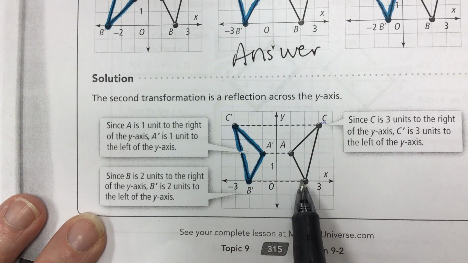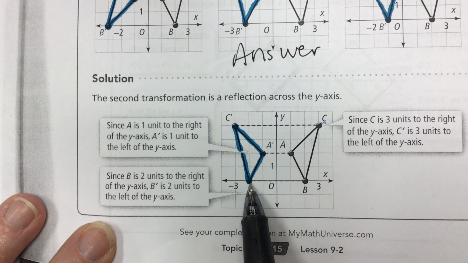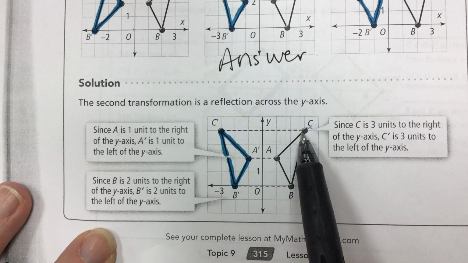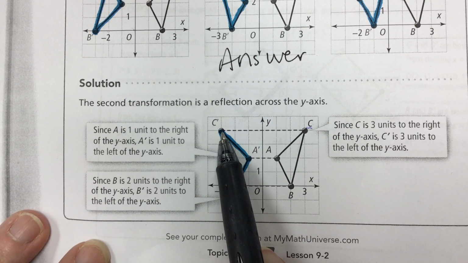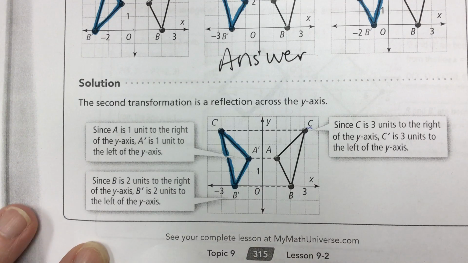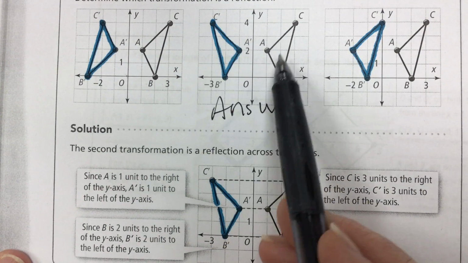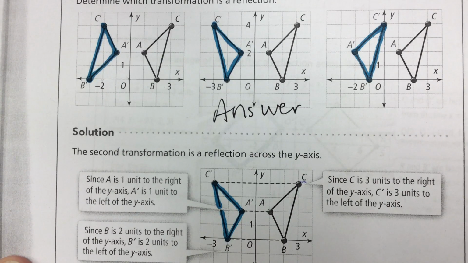Since B is 2 units to the right of the y-axis, B prime is 2 units to the left of the y-axis, like we talked about. And since C is 3 units to the right of the y-axis, C prime should be 3 units to the left of the y-axis. So the correct answer, again, was this center graph. This was a true reflection over the y-axis.